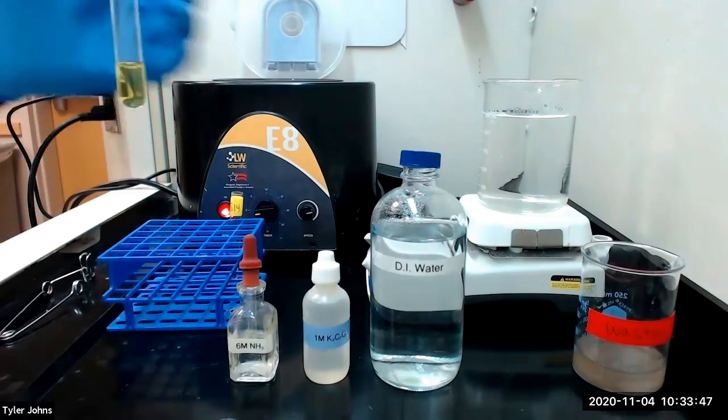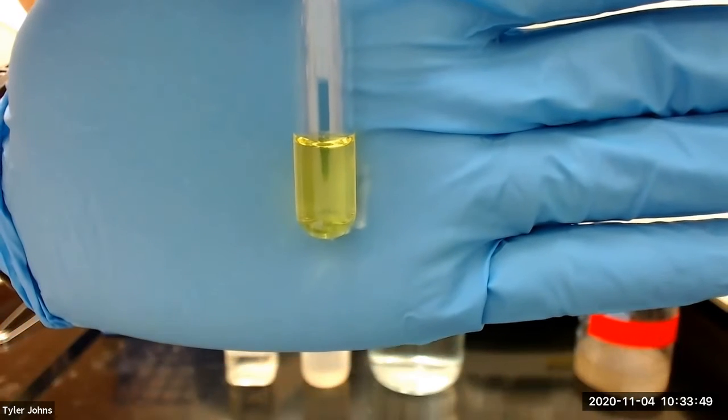After 10 minutes, no precipitate has formed in our solution.